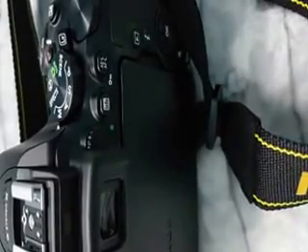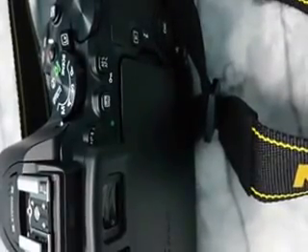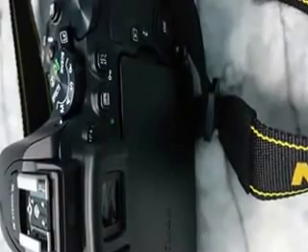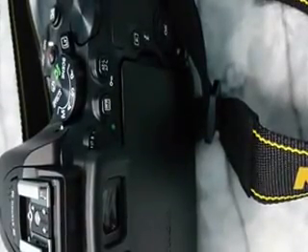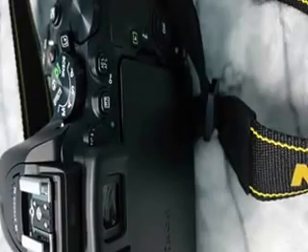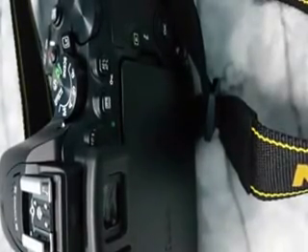It has 39 autofocus points, of which 9 are the cross type. It has an optical viewfinder. Does it have focus peaking? No, it does not have focus peaking.